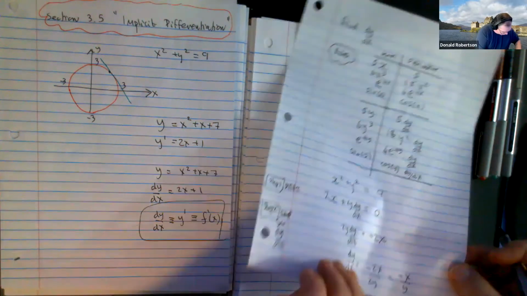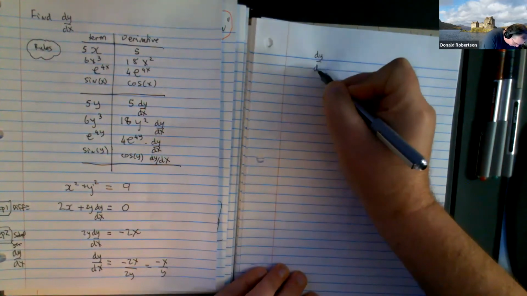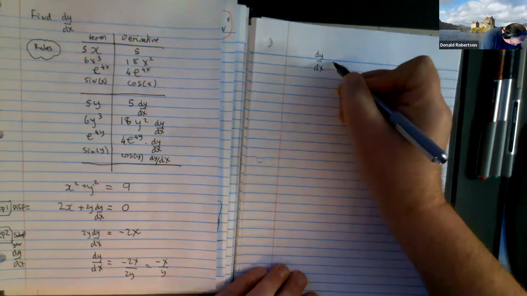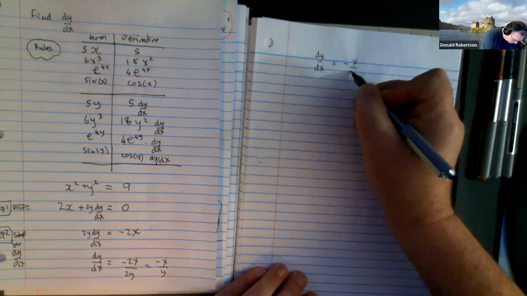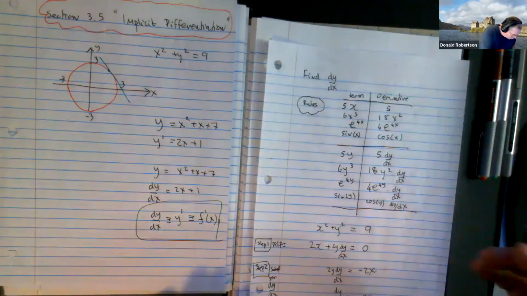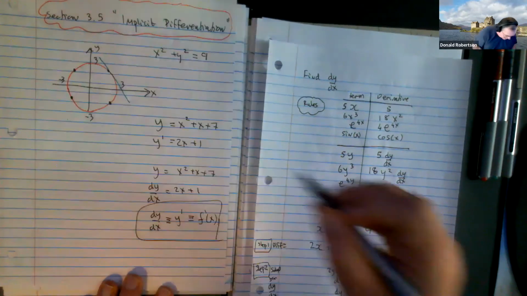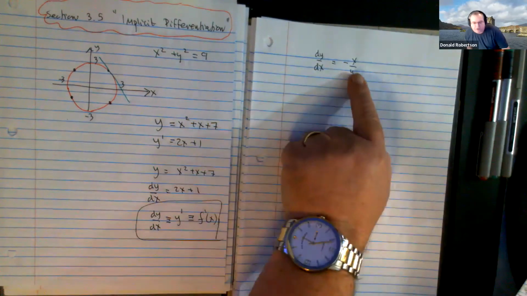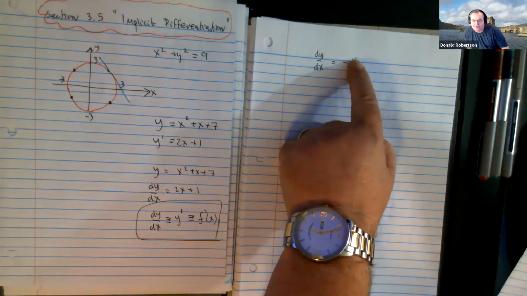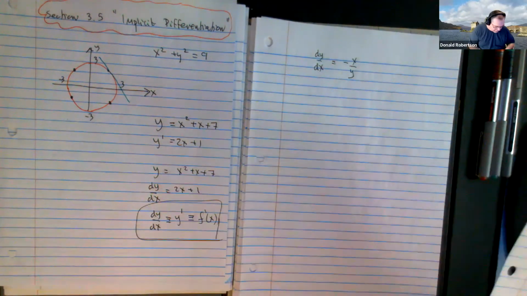So what I have got here is that the derivative of that circle is negative x over y. Now, if you tell me the coordinates of any point on that circle you like, if you tell me its x and y coordinate, wouldn't I just do negative the x coordinate divided by the y coordinate, and that number will be the slope of the tangent line?